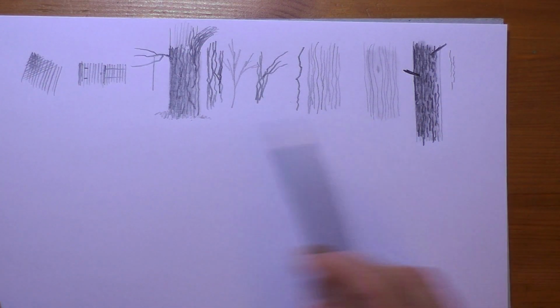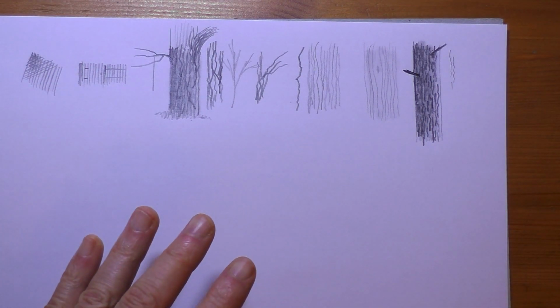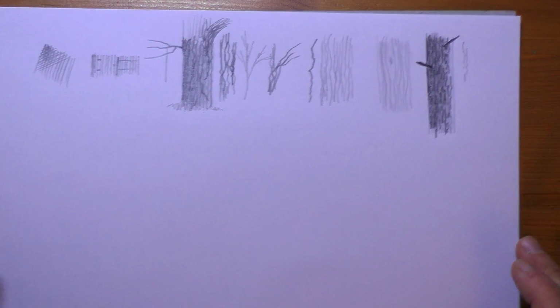So there's a few pencil strokes just based around a line. Simple as that. Like I say, they're all based around a line.